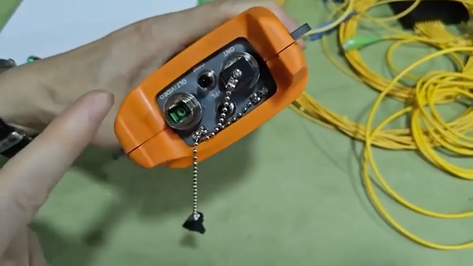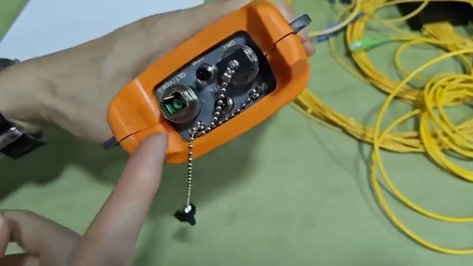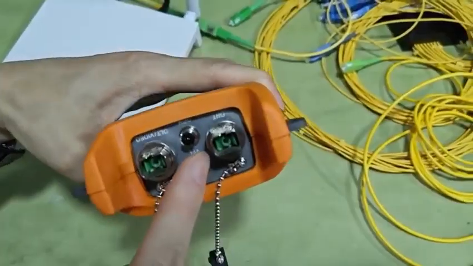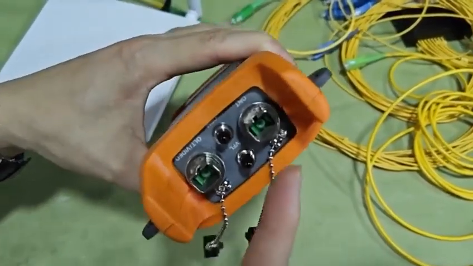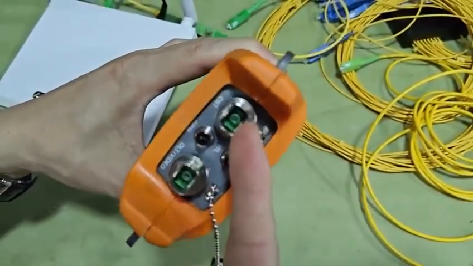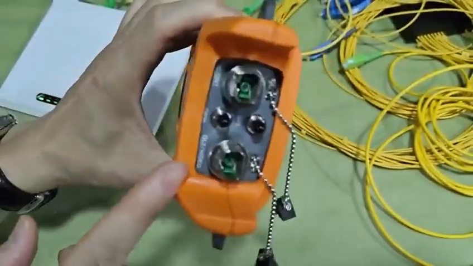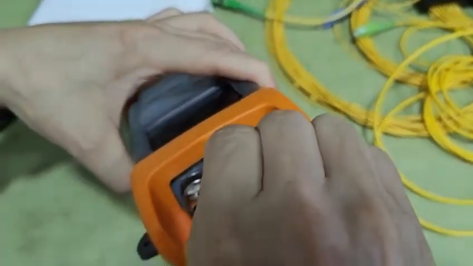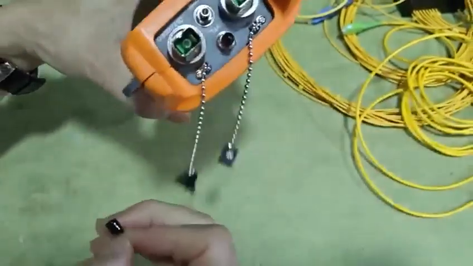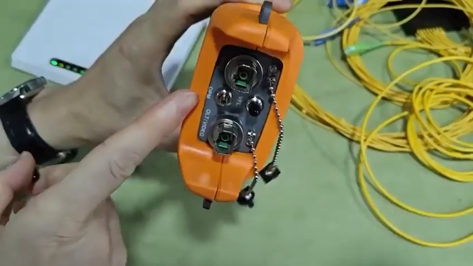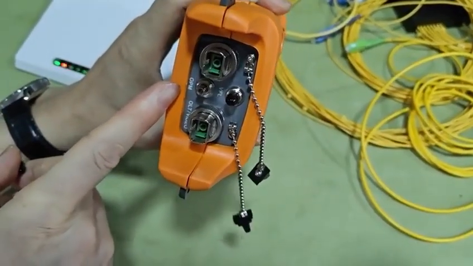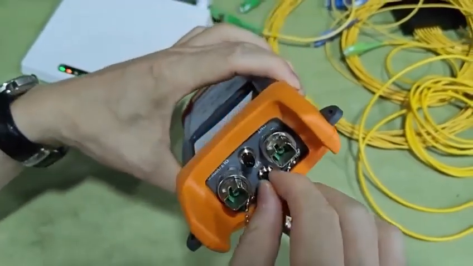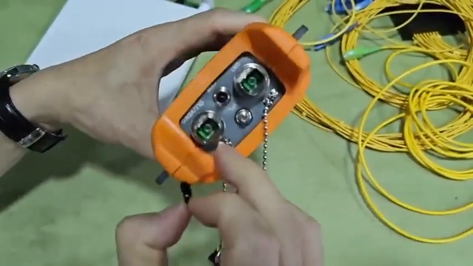At the top of the power meter, you'll notice 4 ports, each serving a specific function. The first port, labeled as OLT, stands for optical line terminal. The second port, ONT, is for the optical network terminal. The third port, OPM, is where you connect for testing with the optical power meter. The fourth port, VFL, is used for the visual fault locator.